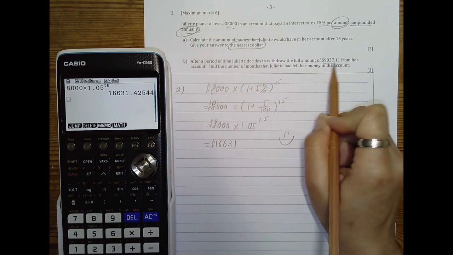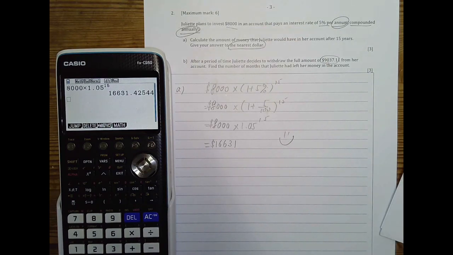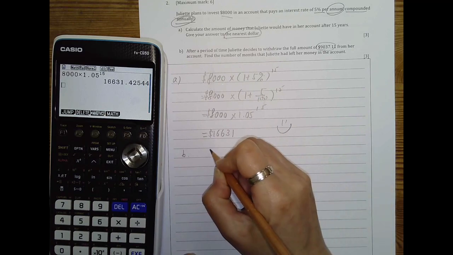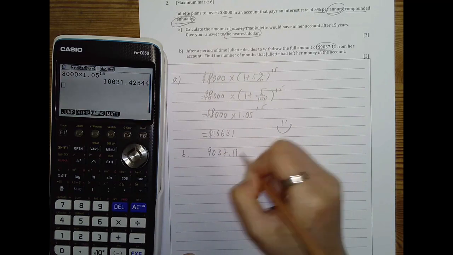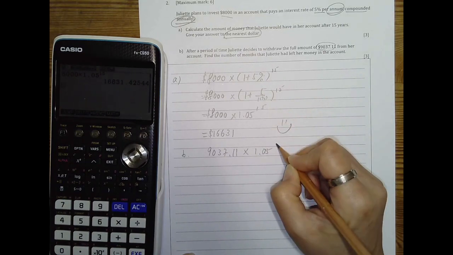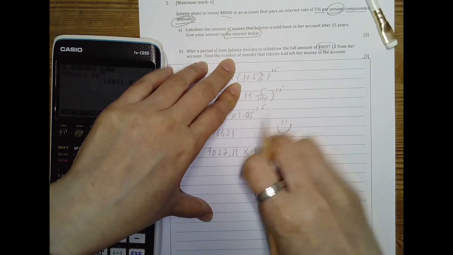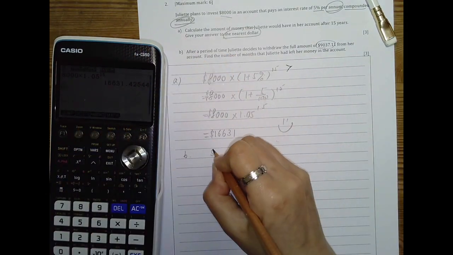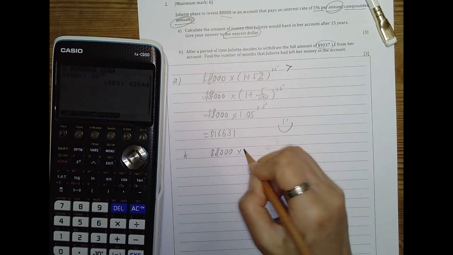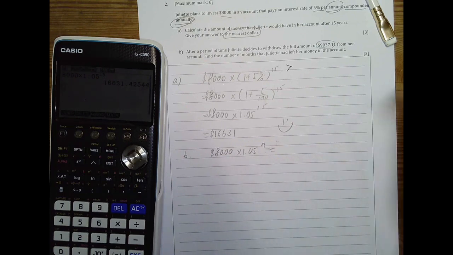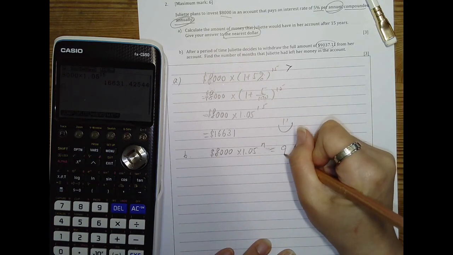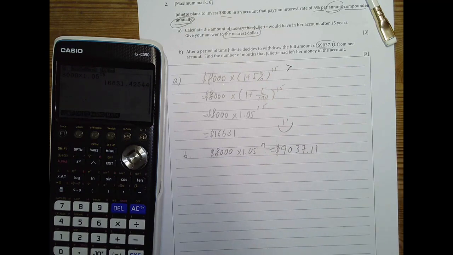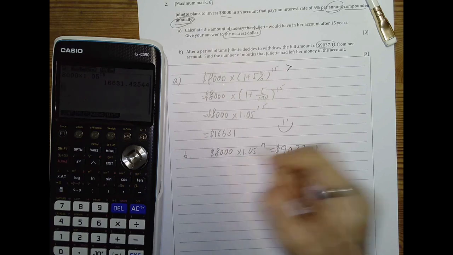After a period of time, they withdraw that much money. So what you need to do is find out how long it takes. For part B, you can do log with it. The base times 1.05 to the power of years, I got it from the power. Oh no, that's an error there. All right, remove it and we fix it. So this time the base times 1.05 to the power of years, and now we have $9,037.11. If you do it by hand, you can rearrange that.